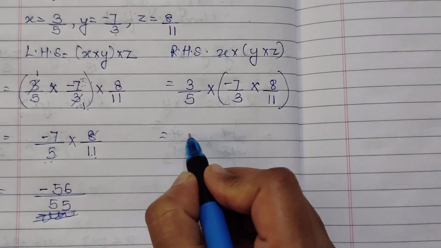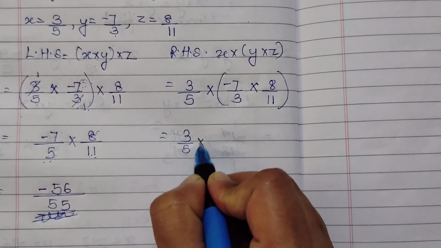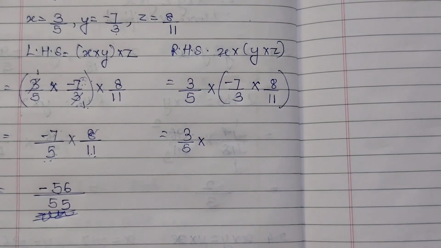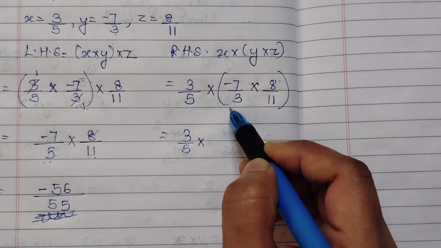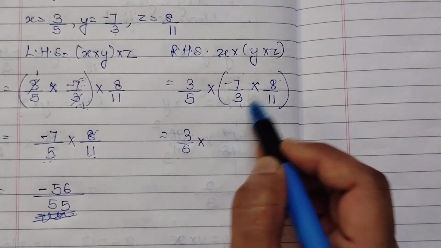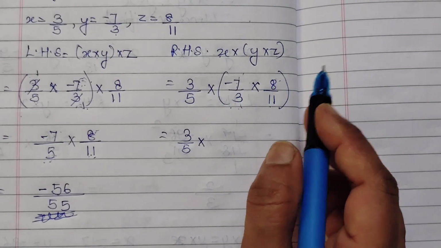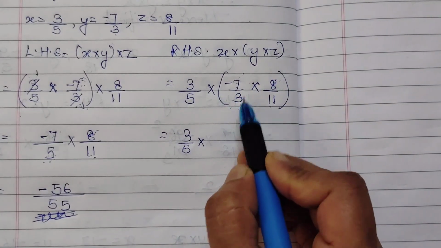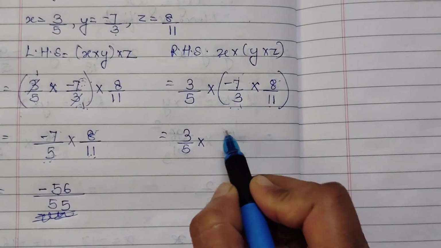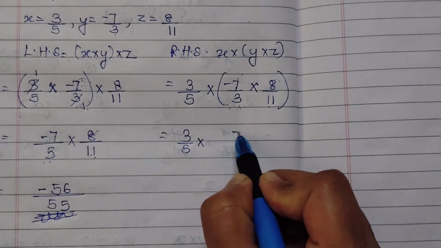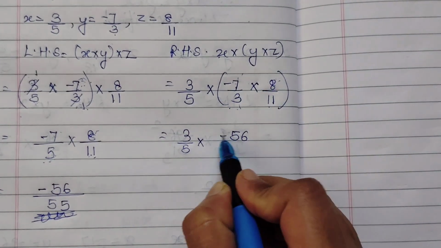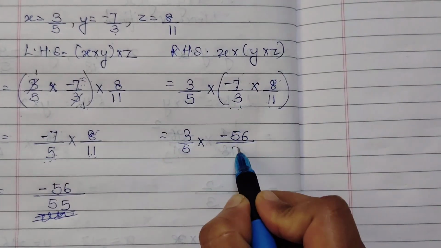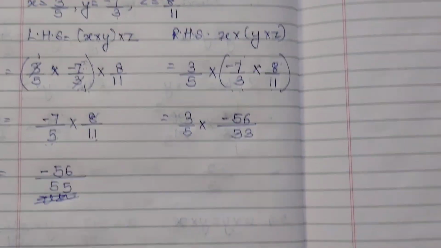Now 3 upon 5 as it is I will keep. First I will solve the bracket. Here 7 and 11 we cannot reduce, 3 and 8 cannot reduce, and like this also not. So directly we will multiply. 7 into 8: 7 8s are 56, minus, upon 3 11s are 33.